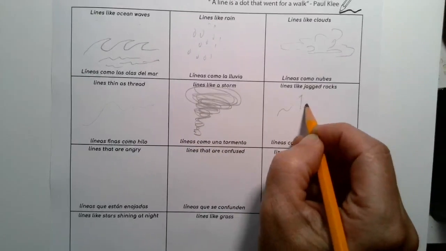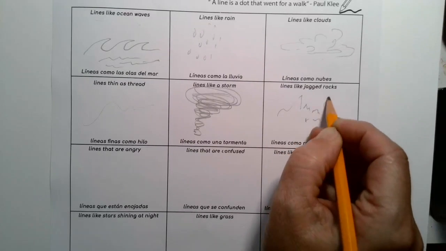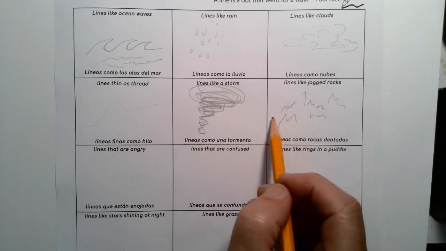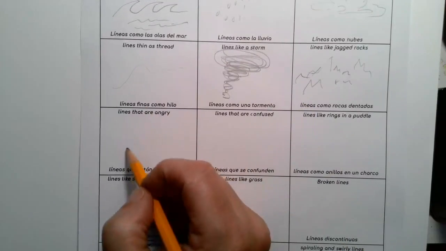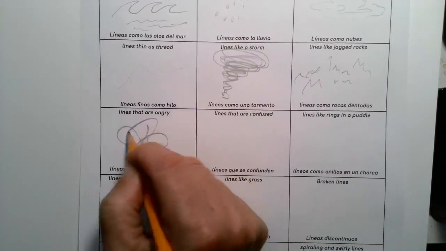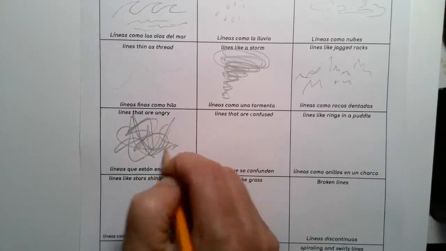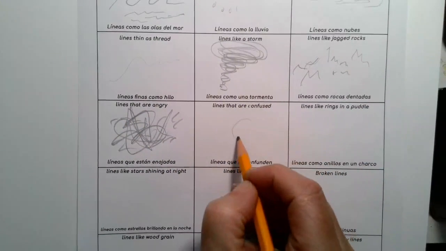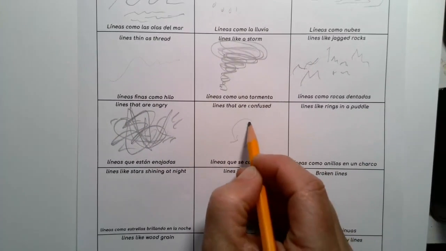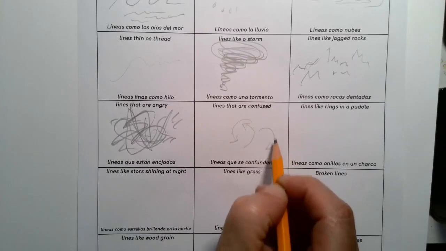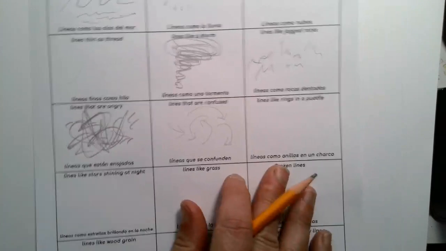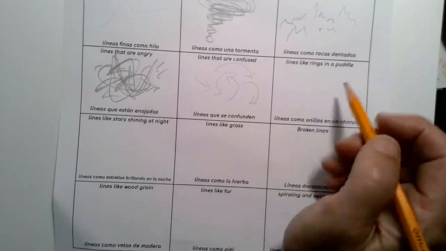This one is jagged rocks, so you could think about rocks near the edge of a beach, and they're nice sharp peaks. And then this one is lines that are angry, so they'd be a lot more energetic and dark. Lines that are confused, you could do with arrows to show that the lines don't know where to go, and there is no order to things. You don't necessarily have to do any of these this way. I'm just trying to give you some examples so you can see.